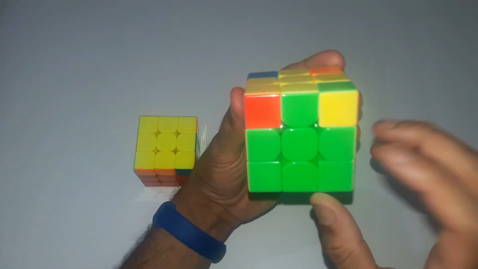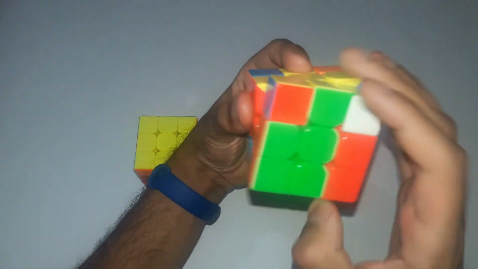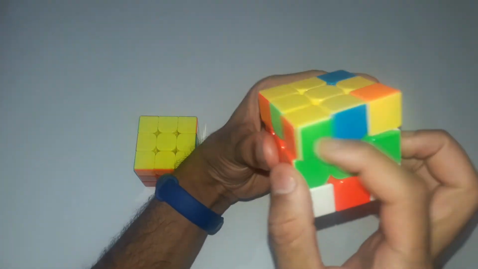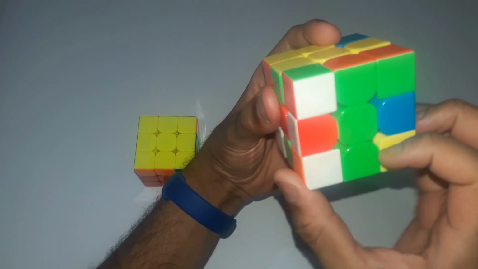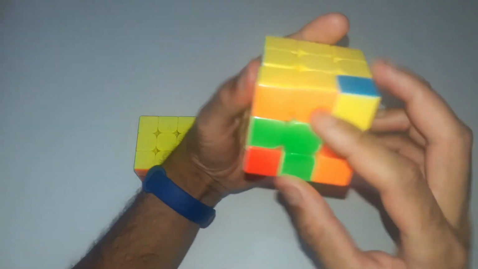And here the same logic, but it starts with F. F, D, F prime, D prime, F, D, F prime, D prime. Move the top layer and do it again. Top layer.